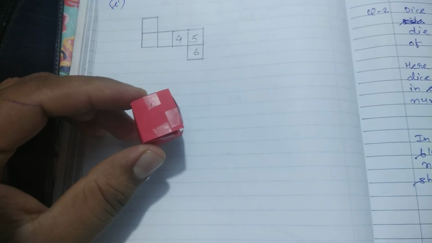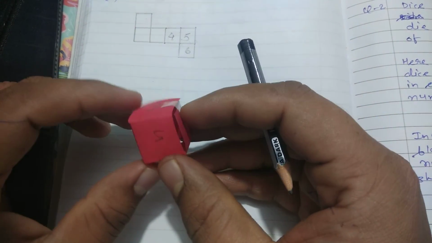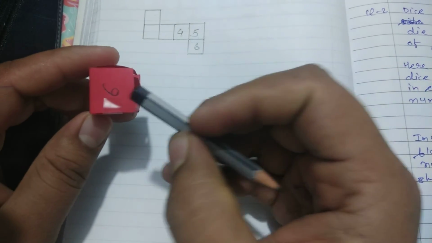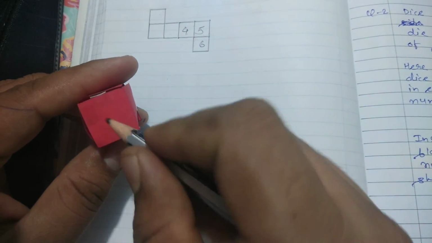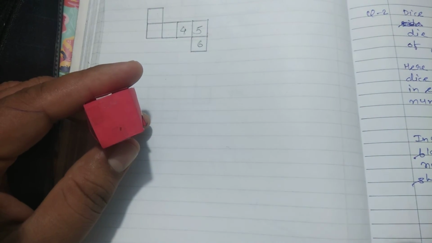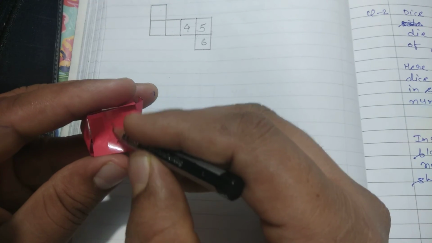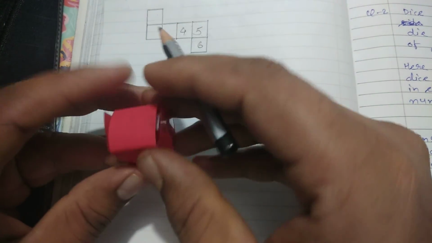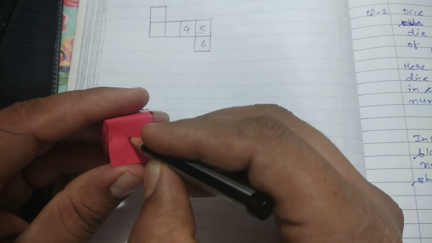Now remember that in a dice, the sum of the dots on opposite sides is 7. So here 6 is there, and its opposite side is this one. How many dots will come here? 6 plus 1 is 7. So here 1 will come. Next, here 4 is there, so on the opposite face 3 will come. 4 plus 3 is 7.